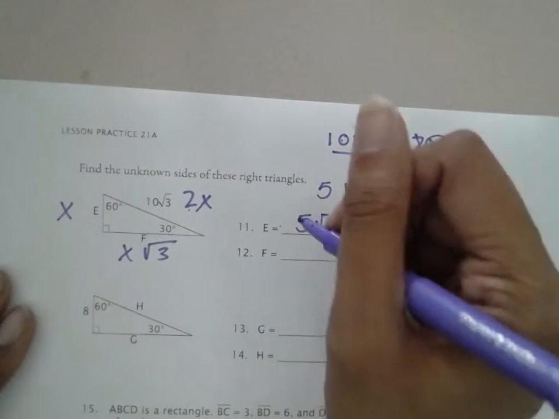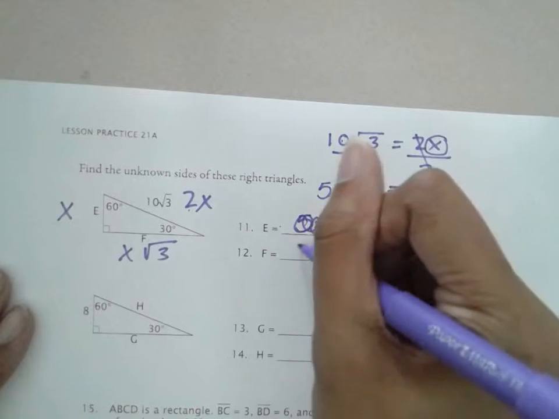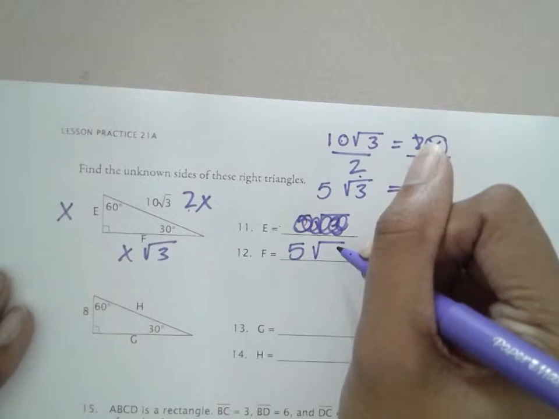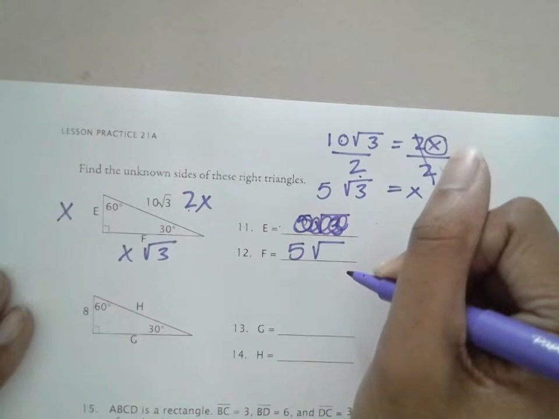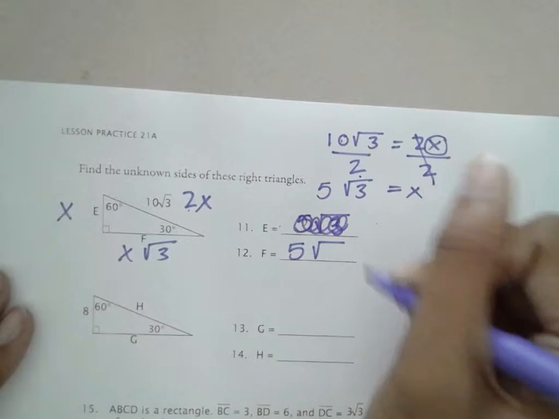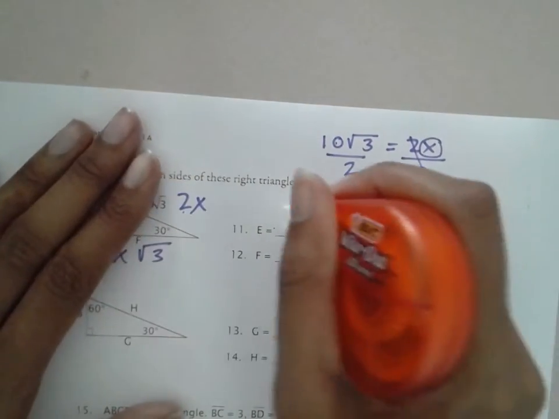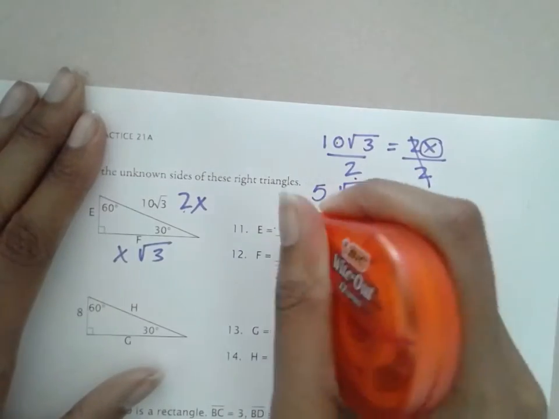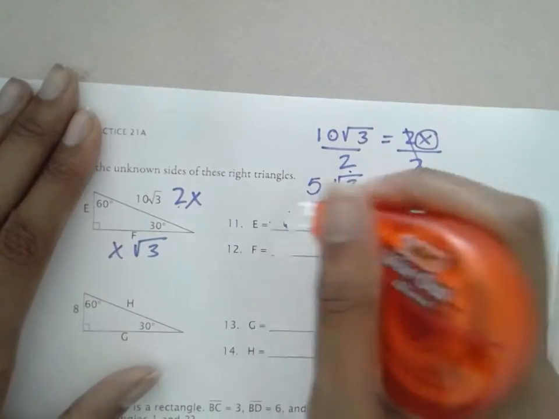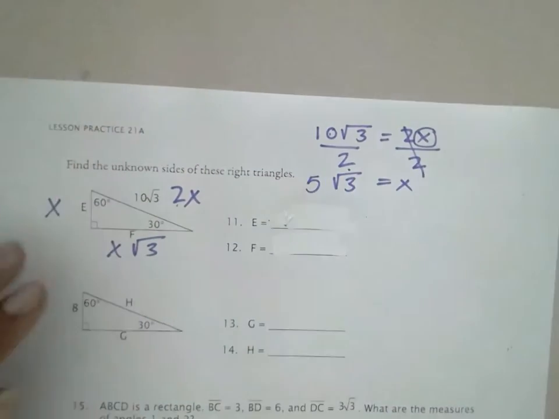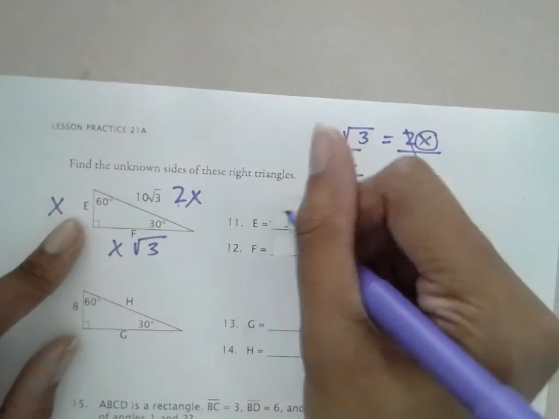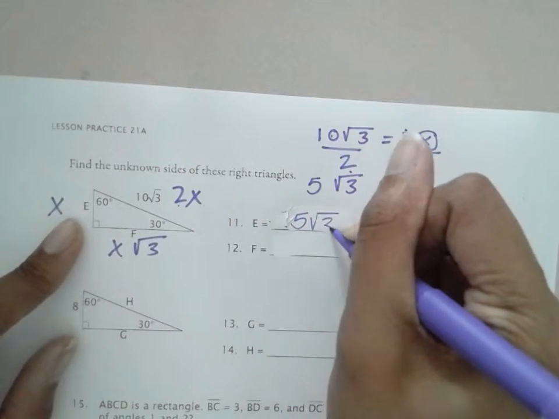We can't divide that by 2, so we just leave it there. Oops, I put that in the wrong place. It should be this one. Hang on. Yep, so F is 5. Oh, wow. Okay. That's not good. Erase that. I'm erasing. All right, so I got x is 5 square root of 3, so I was right. Now this one.